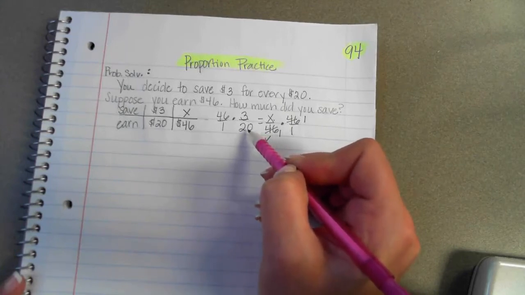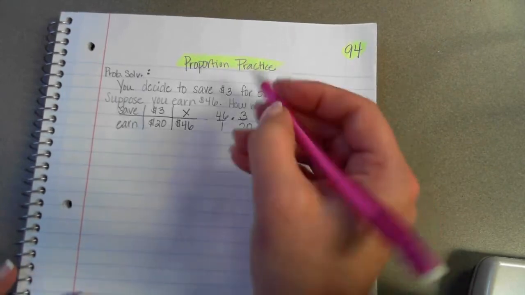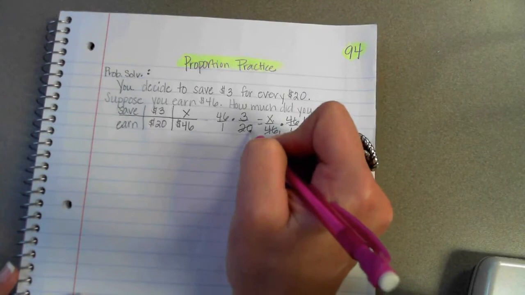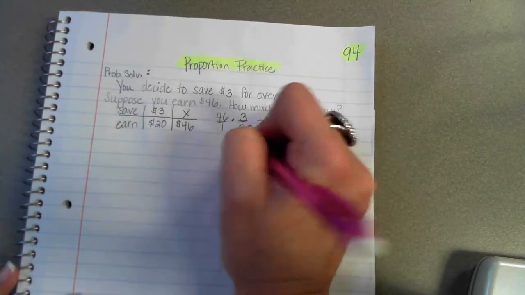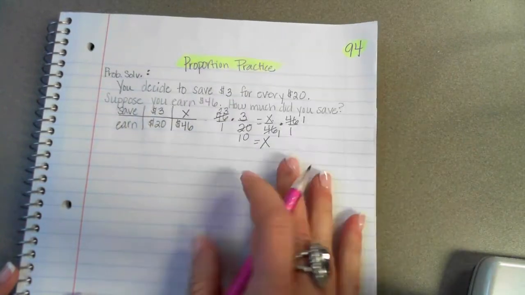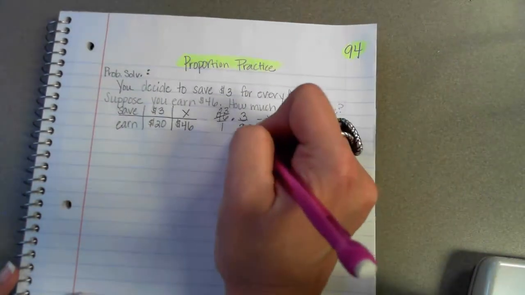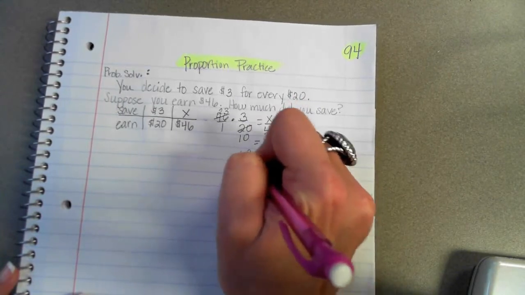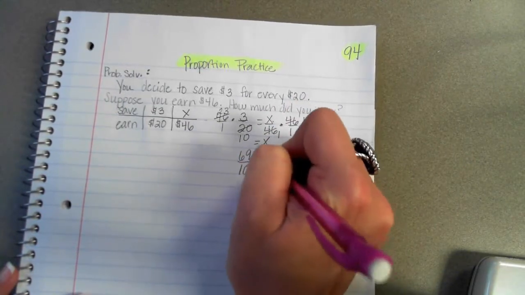Okay, so I can divide both of these by 2. 20 divided by 2 is 10. 46 divided by 2 is 23. Okay, so I end up with 69 over 10 equals X.